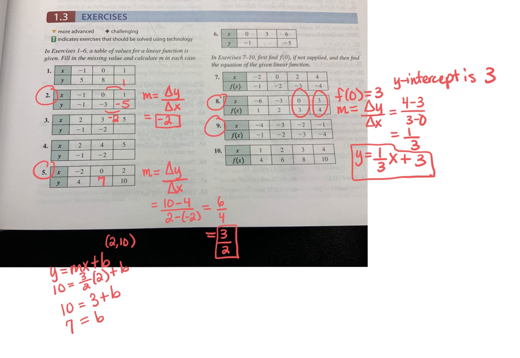Now I want to give you an opportunity to ask me questions about anything you may have, other problems from this section, section 1.3.